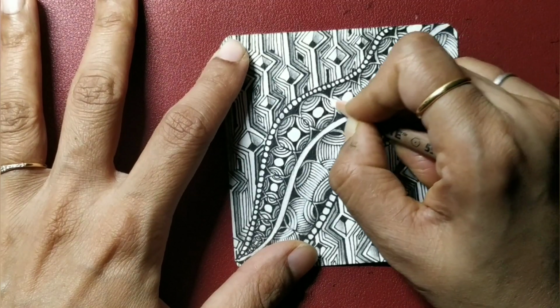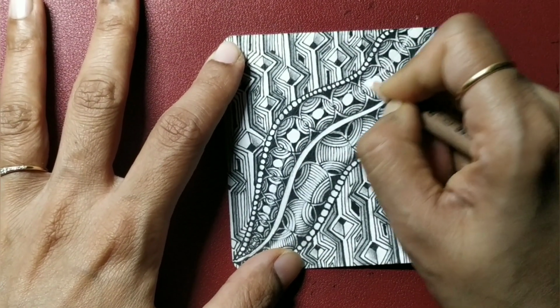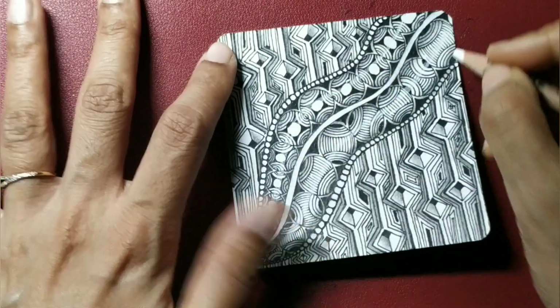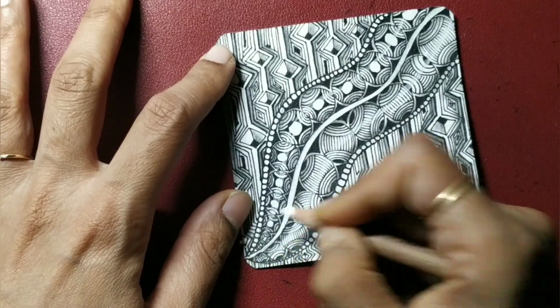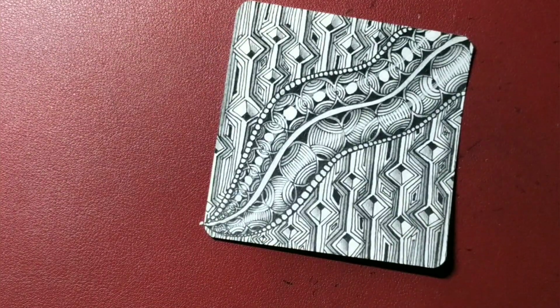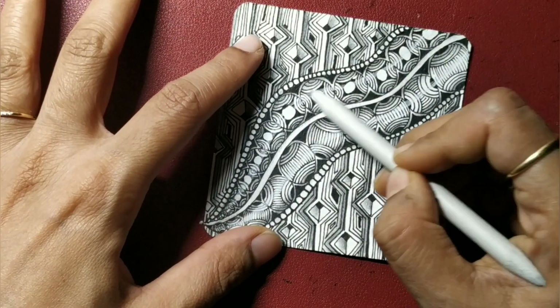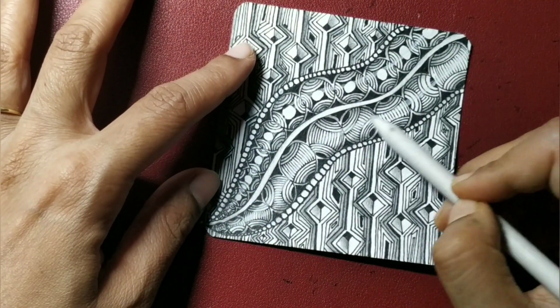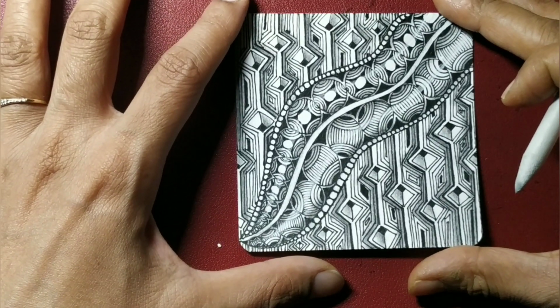And same here. You can do that at times with your jelly roll also, but jelly roll looks too made up. This looks more natural. Just brush off the excess, soften it, and our tile is ready.